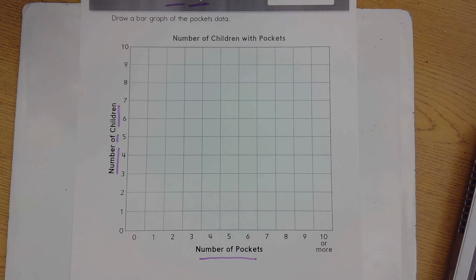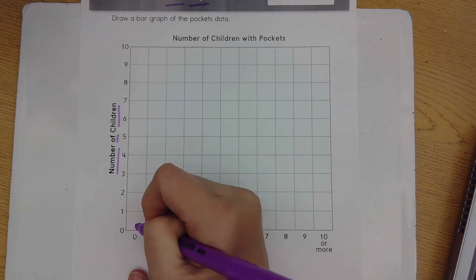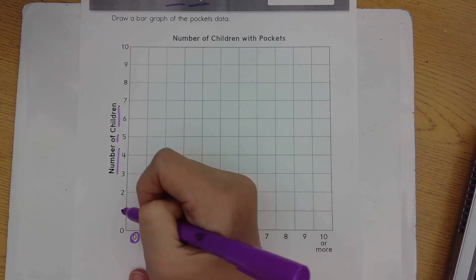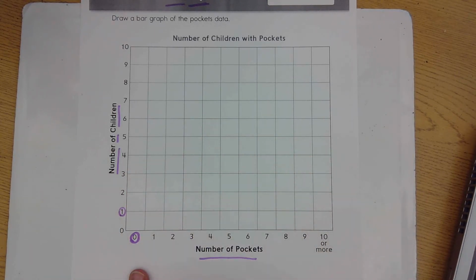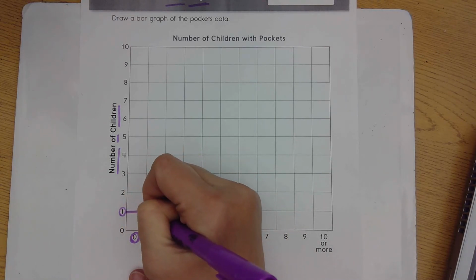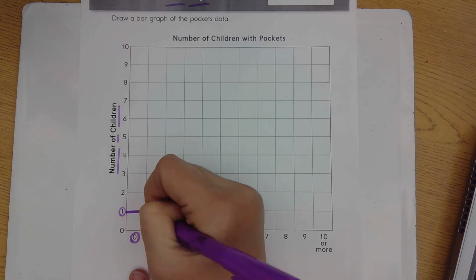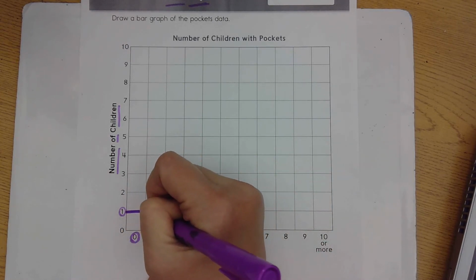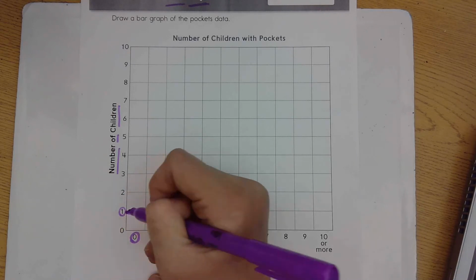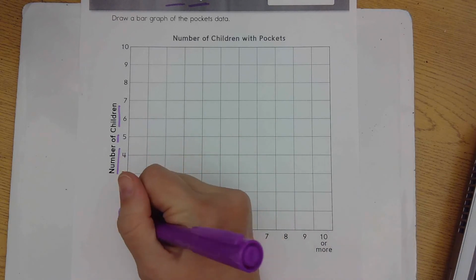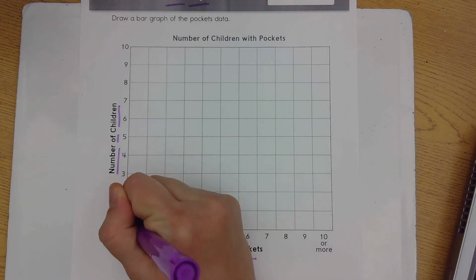So I had 1 student with 0 pockets. So what that means is here are the pockets, 0 pockets, and I had 1 student that had 0 pockets in my classroom. So I'm going to draw my line. Here's Mrs. Clark's tip. You want to draw your line where you have the number of students for that particular amount of pockets, and then you want to color down.